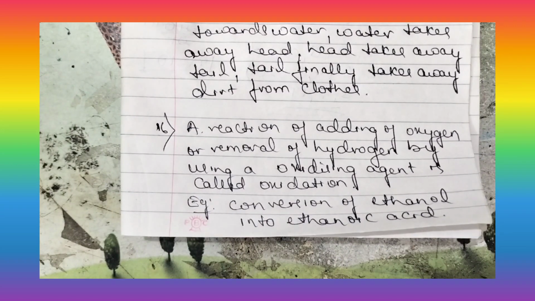So now let us explain this one. Let's explain how to convert ethanol into ethanoic acid.